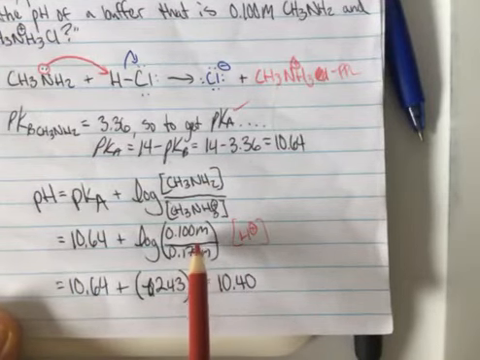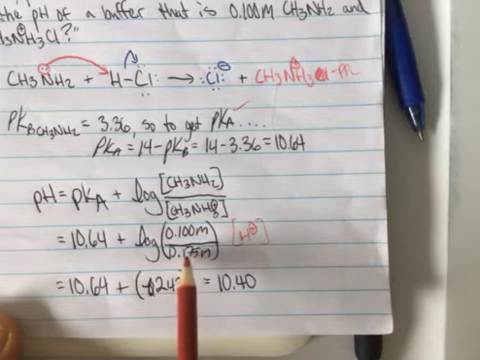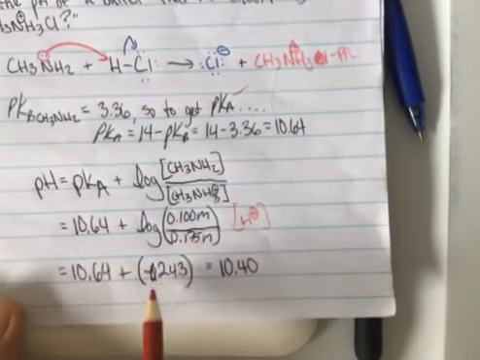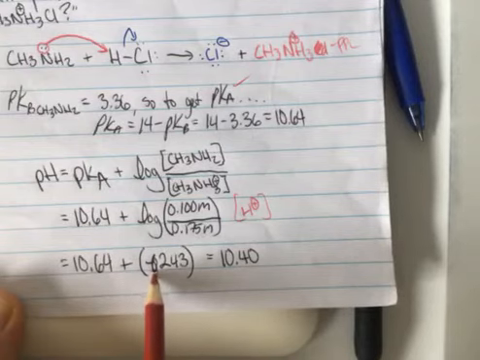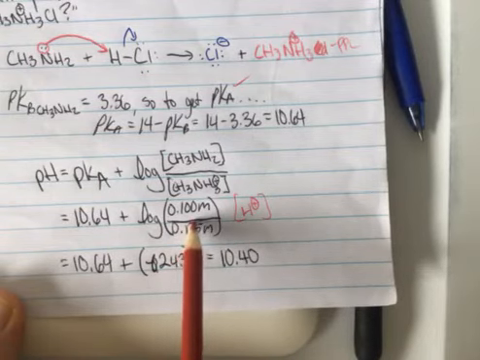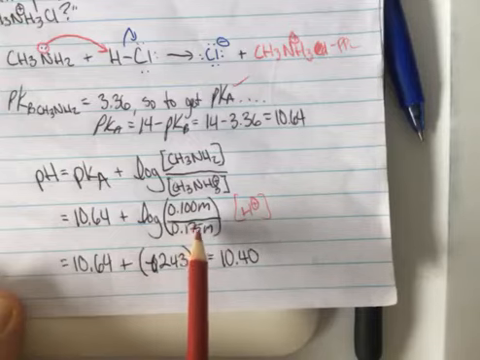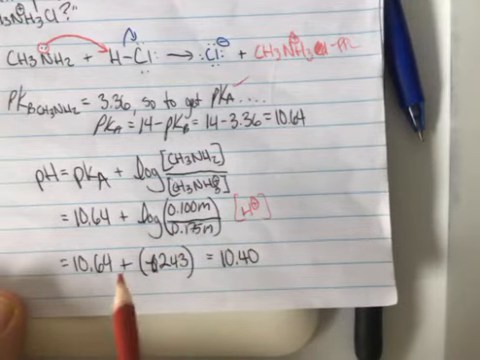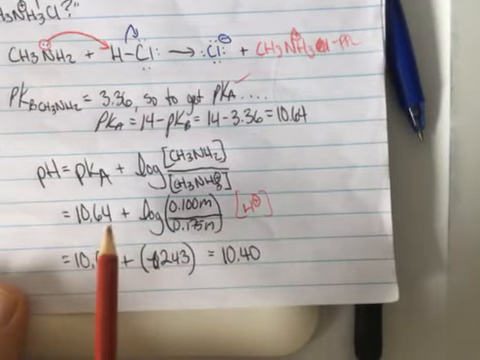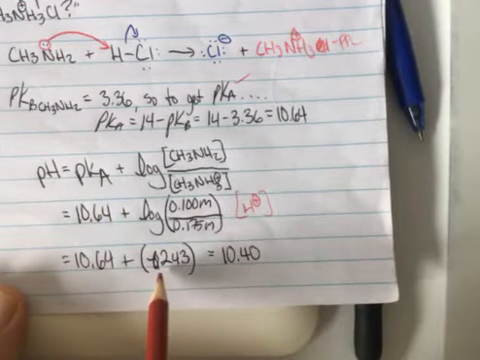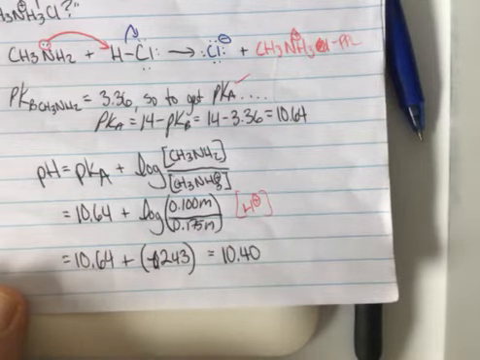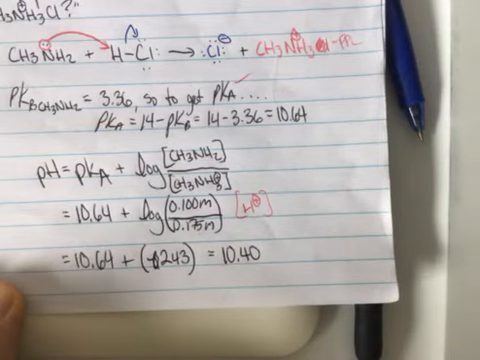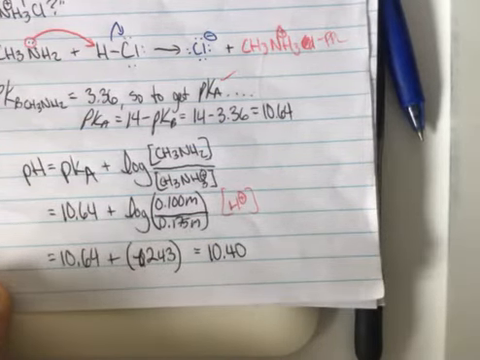Okay, so in other words, that's going to drive the actual pH down, right? So we take the log of 0.100 over 0.175. That's going to give you negative 0.243. So remember that if it's a decimal and it's less than 1, then it's most likely going to spit out a negative answer for you. Okay, so 10.64, again, that's the pKa, plus negative 0.243 is going to give you an overall pH of 10.4. So it's only adjusted the pH about 0.2 units.